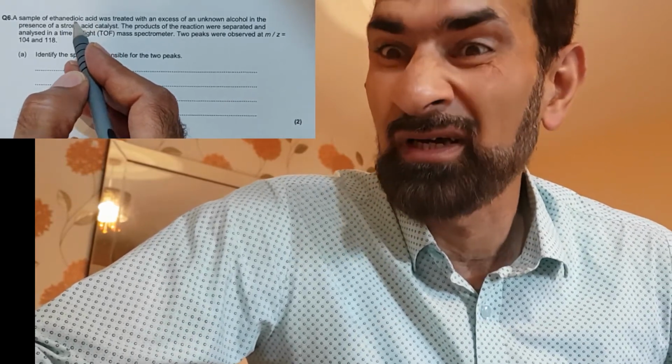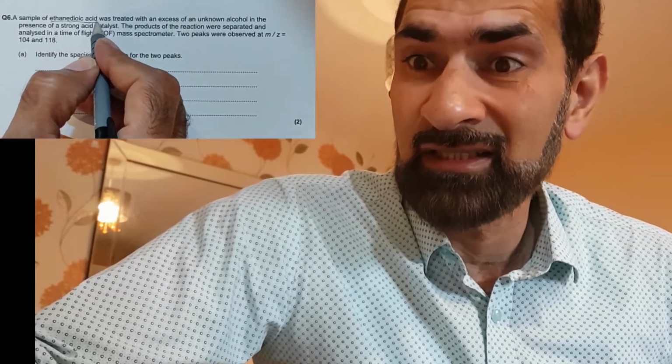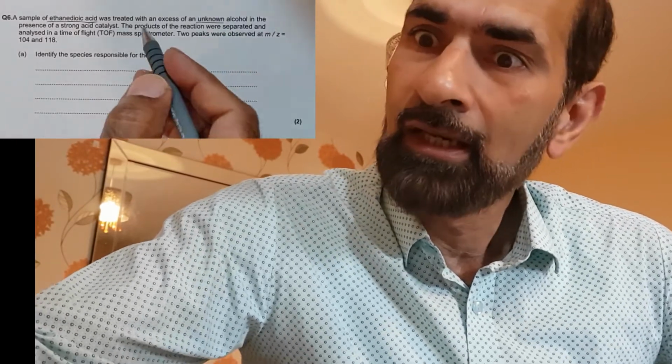Okay, so my thinking process is, first of all, it's an -oic acid, so it's a carboxylic acid, but it's a dioic acid. So do I know what ethanedioic acid looks like? Excess of an unknown alcohol, so obviously they've not told me which alcohol it is, so there will be some guesswork there. The products of the reaction were separated and analyzed in the time of flight mass spectrometer. 2 peaks were observed with m/z, so mass to charge ratio, and you'll need to know a little bit about those as well, of 104 and 118.